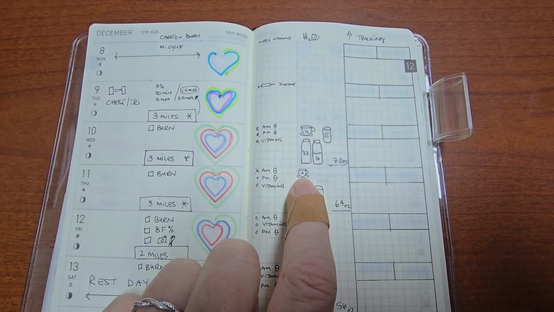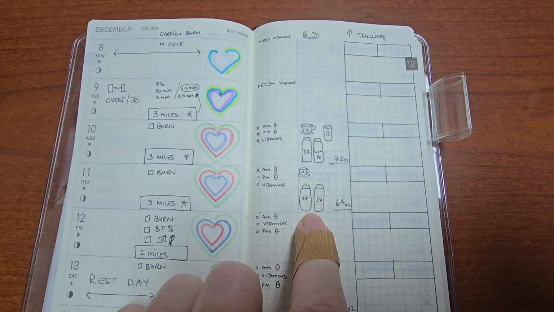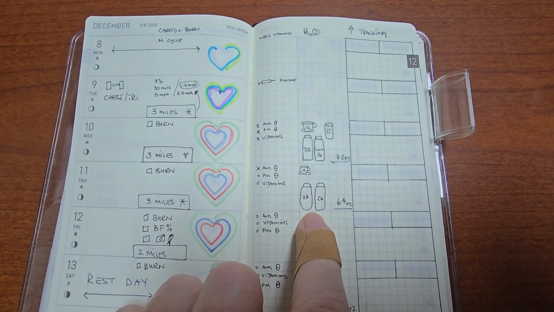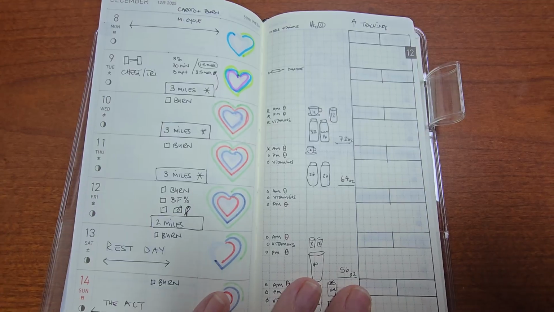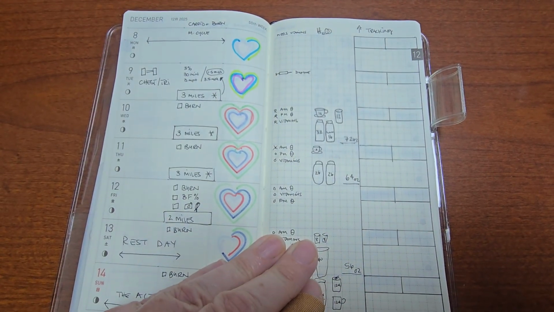And then this is like 1.5, so it works easier to count it in ounces instead of counting it in cups. So I'm excited about using that. It's fun to draw in the little graphic.